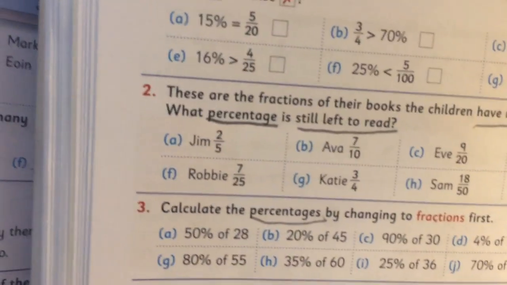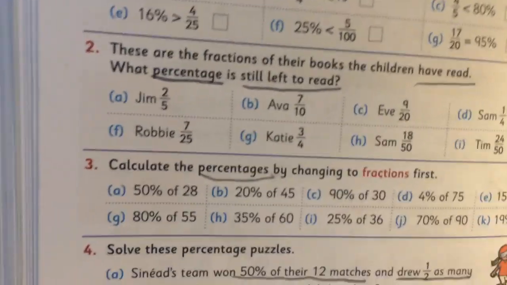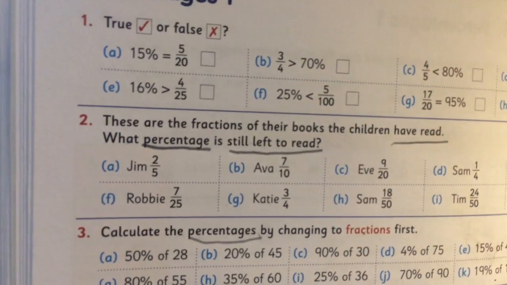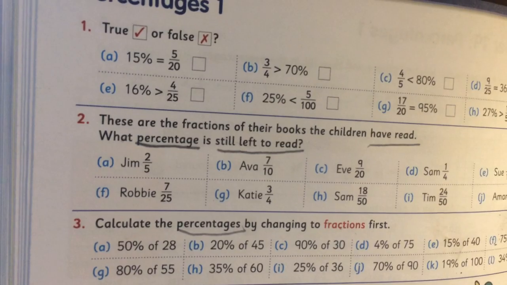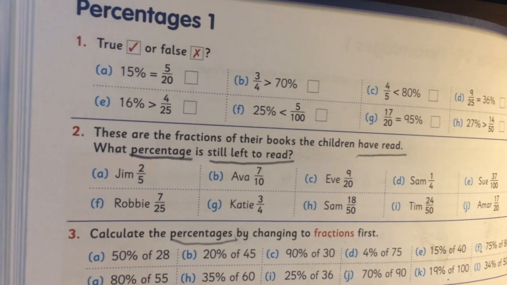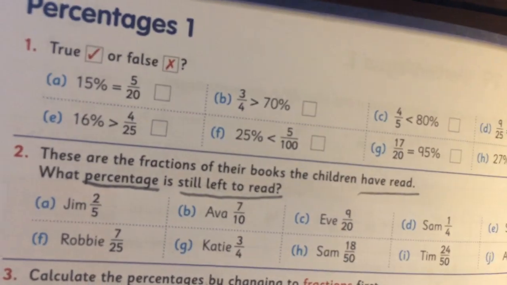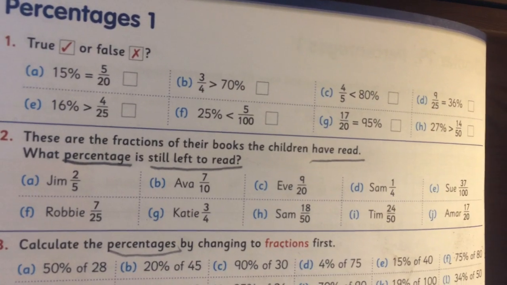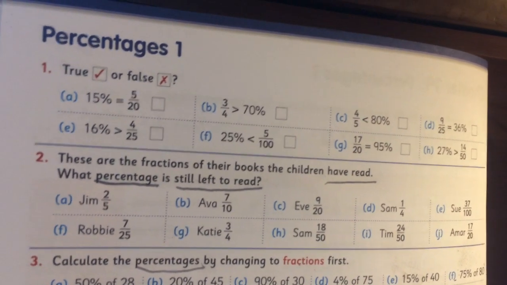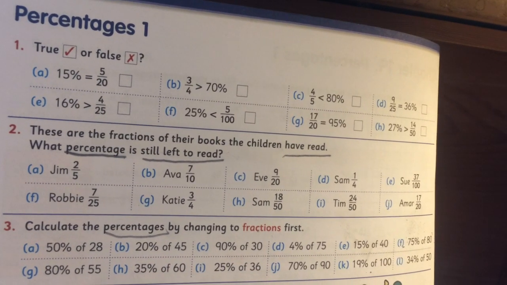All right, now we're going to go and look at the other ones here. So again, it's always important to underline the important parts. Okay, so in question 2, it says these are the fractions of their books the children have read. What percentage is left to read? Now it's important that you underline what the question is asking you. What percentage is left to read? So before you go any further in doing any kind of a sum, you need to work out what is the percentage you are doing.